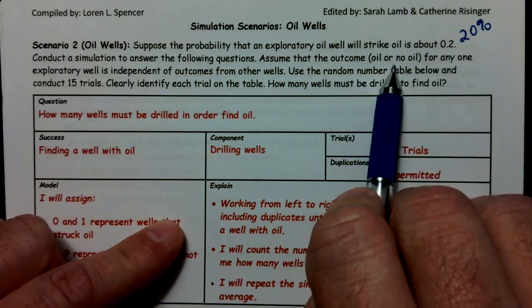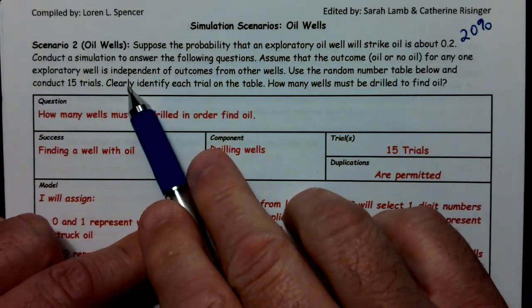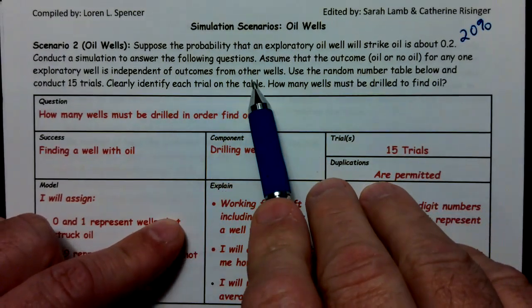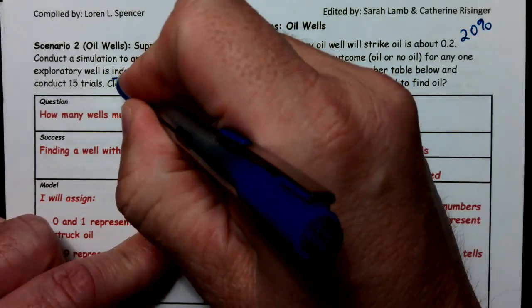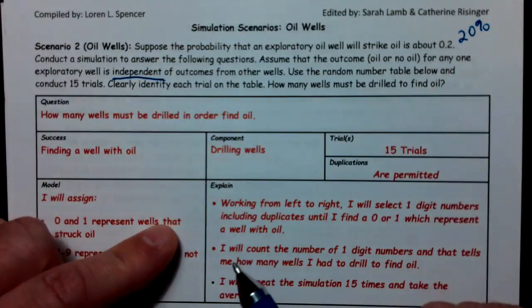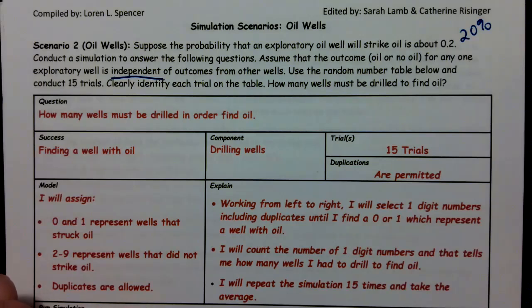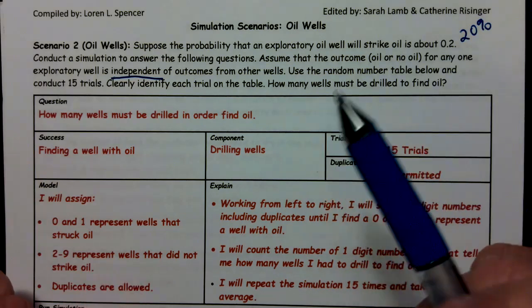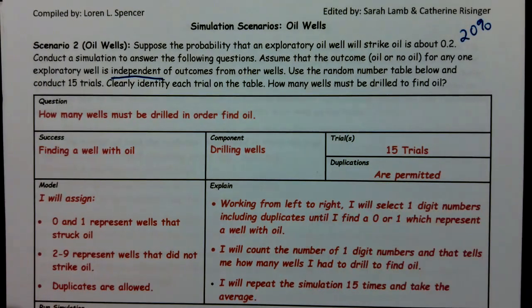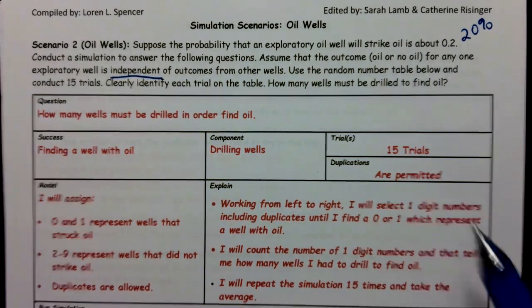Assume that the outcome, oil or no oil, for any one exploratory well is independent of outcomes from the other wells. Well, we'll talk more about independence later, but it means if you struck oil before, it doesn't impact whether you will now. If you didn't strike it, it won't impact it as well. Either one is going to be independent of the other. So what has already happened doesn't impact.